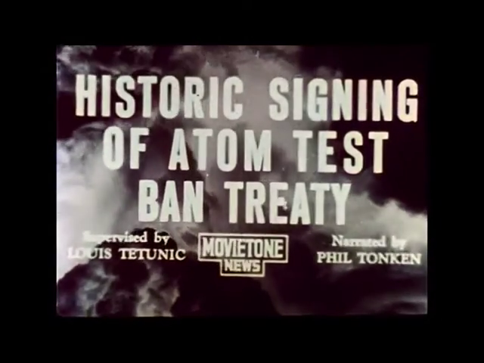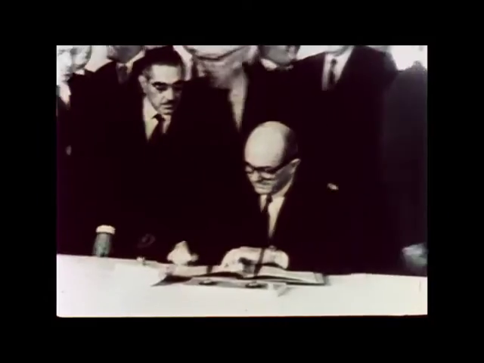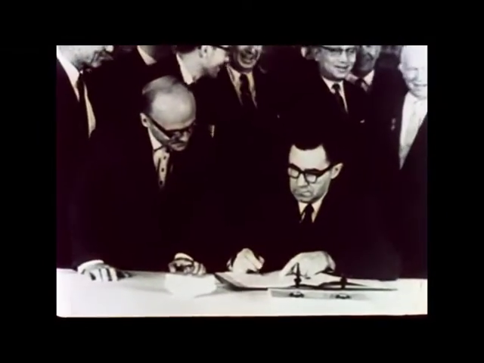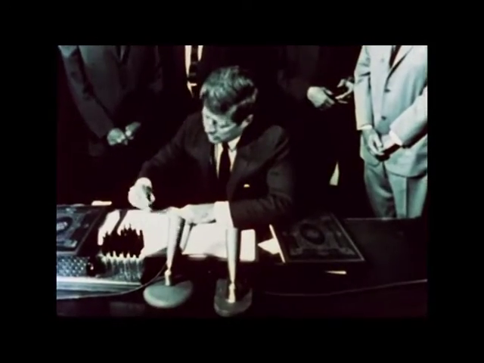With both sides frightened by the Cuban Missile Crisis, the Partial Test Ban Treaty was signed in 1963. The treaty restricted only above-ground testing. Its real significance, however, was in initiating the use of negotiations as an instrument of nuclear strategy.